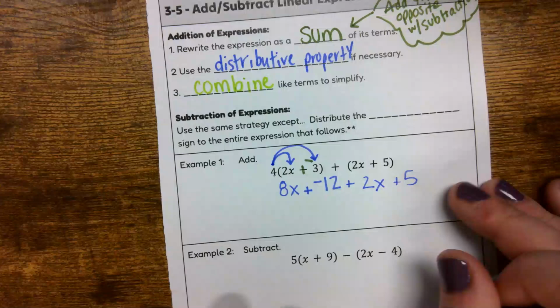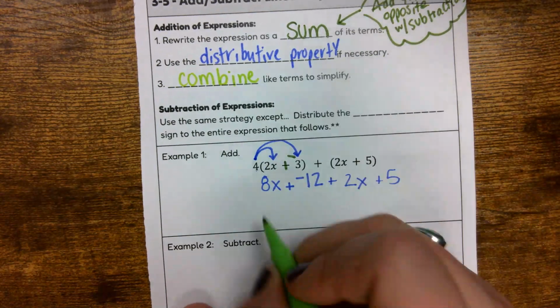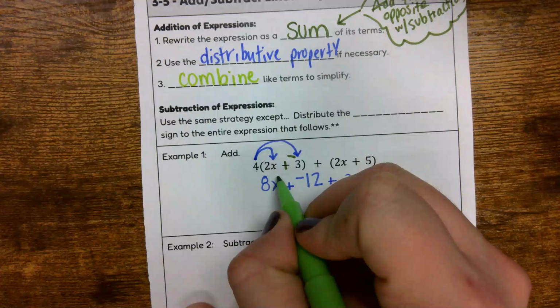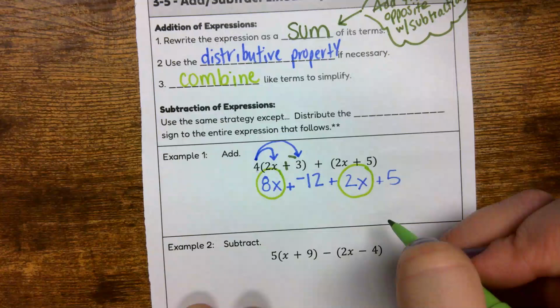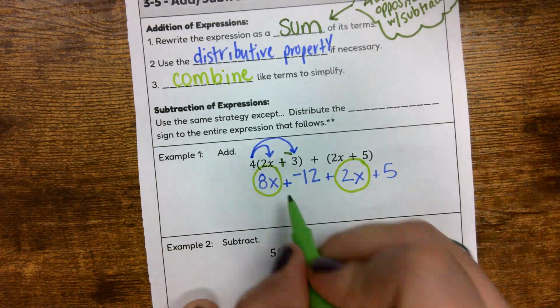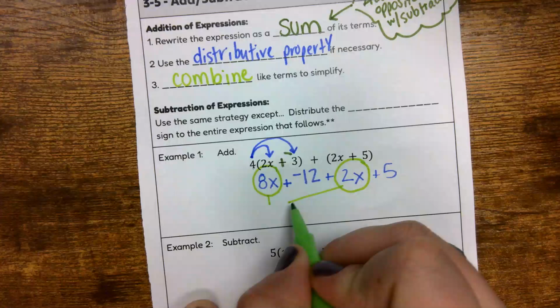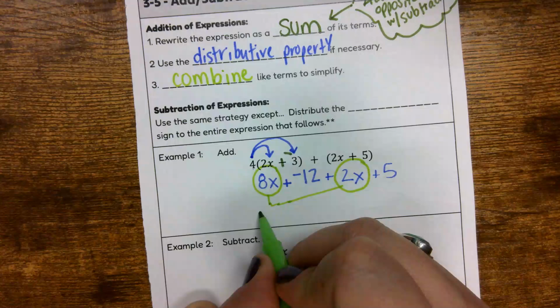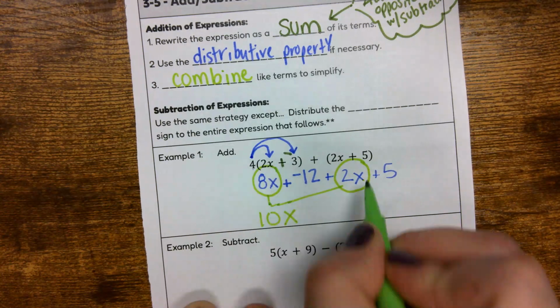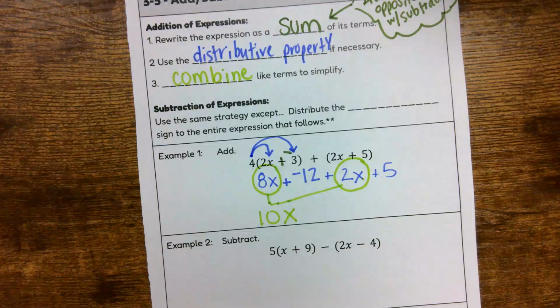So I am going to take my like terms here. My first like terms are 8x and 2x. I am going to combine them together, and that gives me 10x because they're both positive.